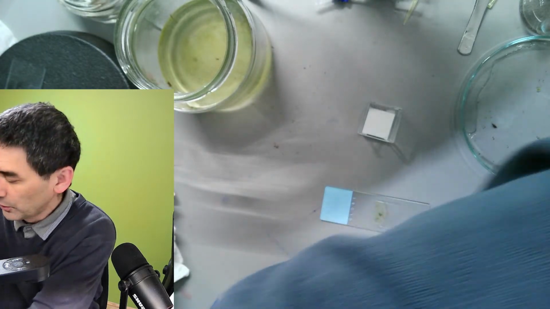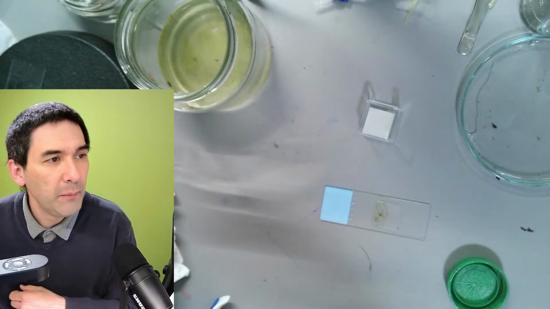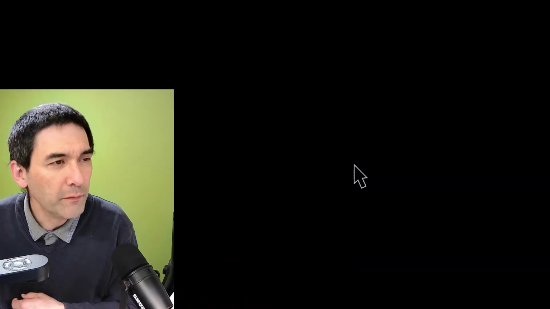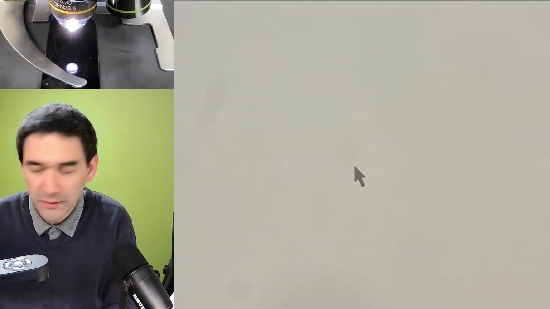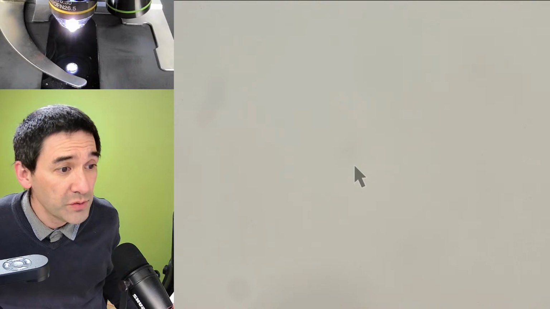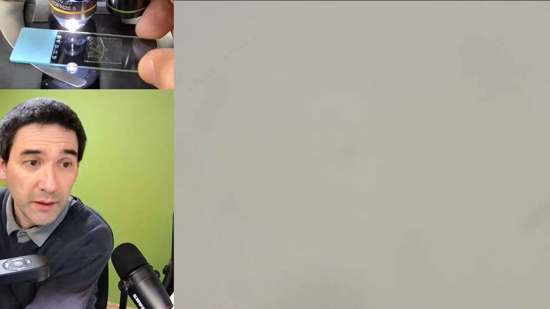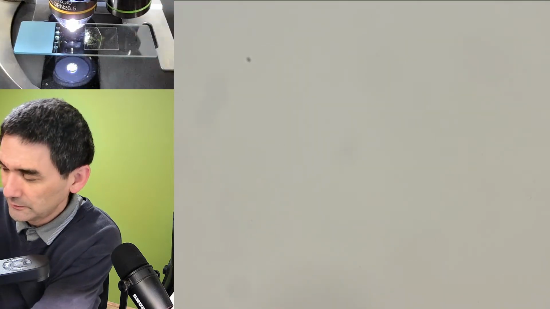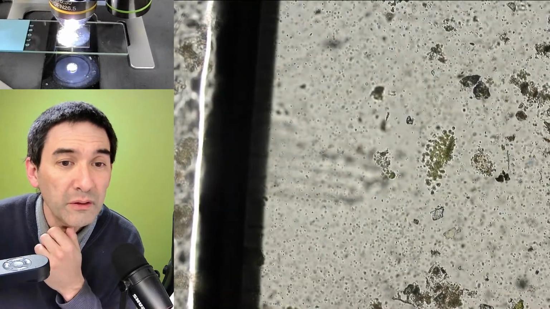So let's remove the other slide here. And where is the scope view again? Here we go. I don't like the arrow. No, no. I've got too many arrows now. Let's move it away. Here we go. And let's give it a try. No movement.